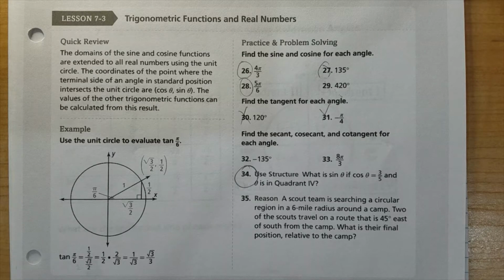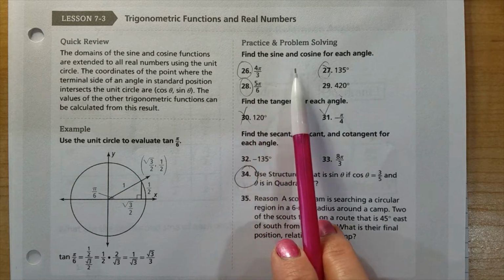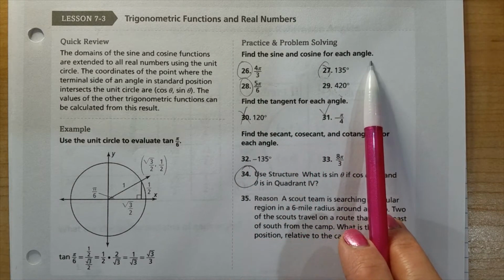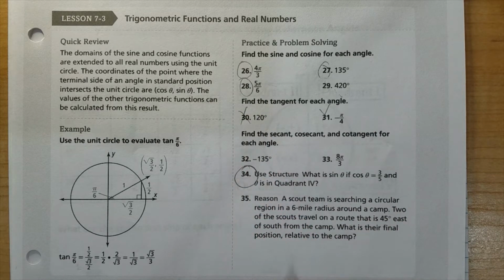We're going to tackle 7.3 trigonometric functions and real numbers. And this is page 408 in your textbook. If you don't have the textbook, that's fine. I have a PDF copy of this located in Focus under the Topic 7 Test Review tab. So here we go, practicing problem solving. Find the sine and cosine for each angle. We're going to do 26 through 28.